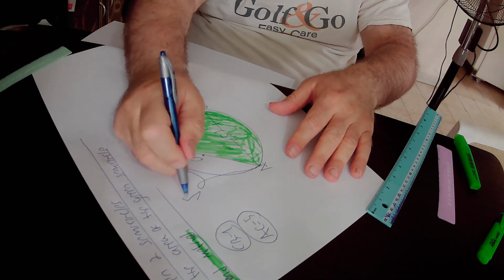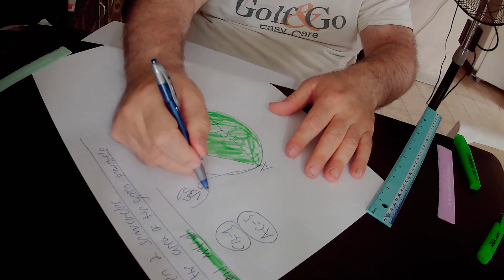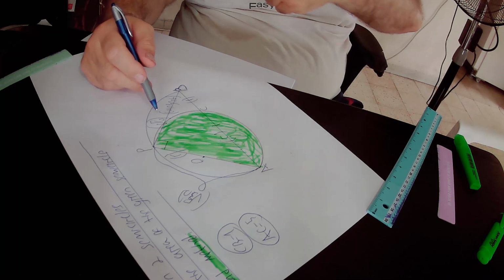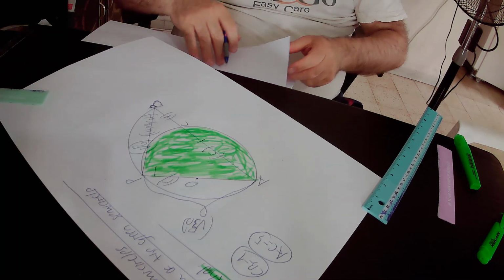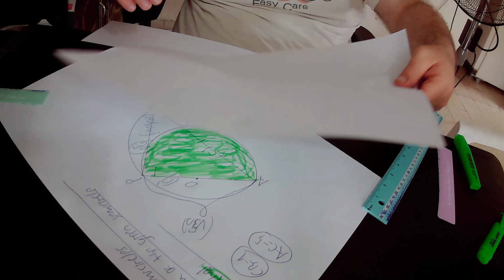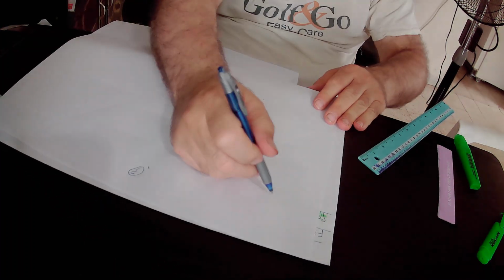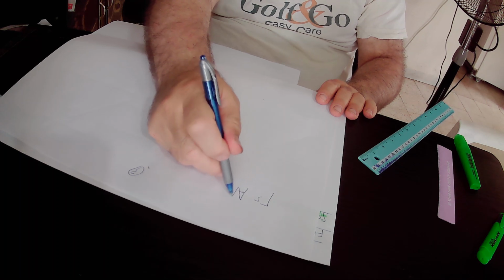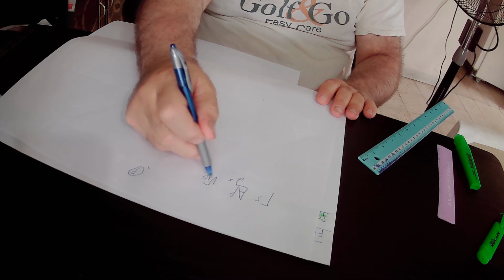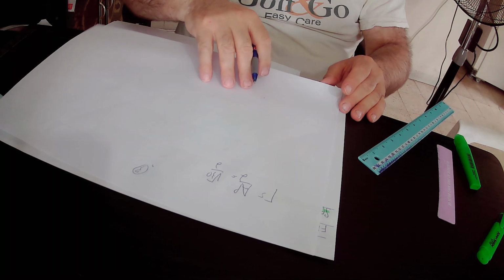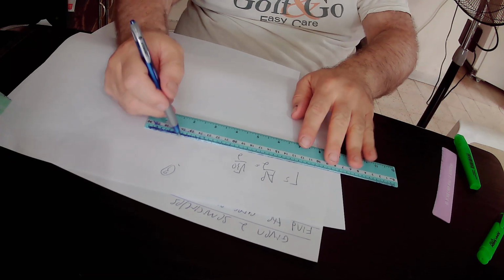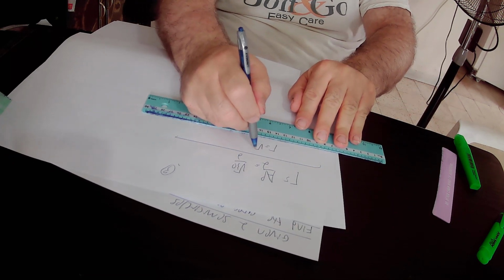And it is equal to the square root of 30 units. If the diameter AP equals the square root of 30, it means that the radius must be equal to half of it. So the radius R of this green semicircle equals the diameter AP over 2. The diameter AP is square root of 30, and square root of 30 over 2 is the radius of this green semicircle. So R equals the square root of 30 over 2.